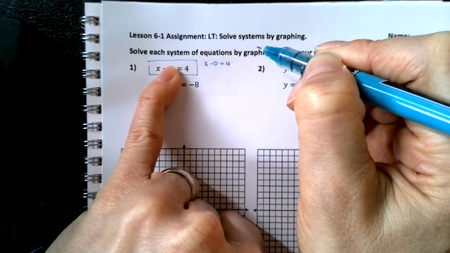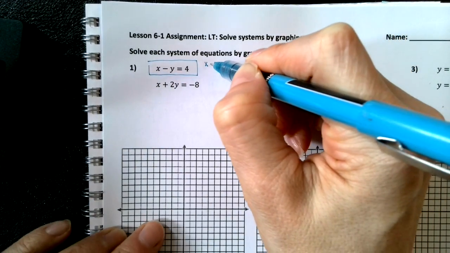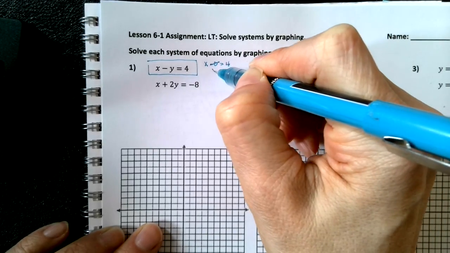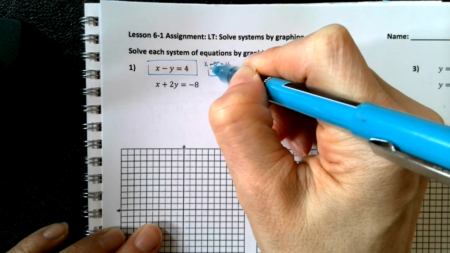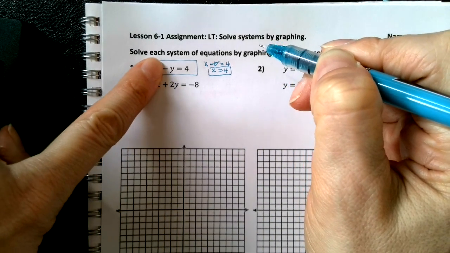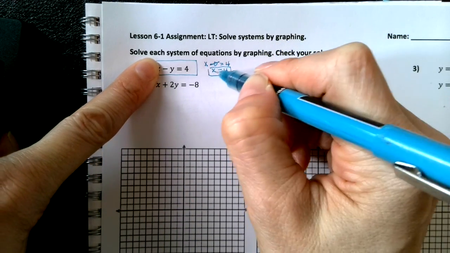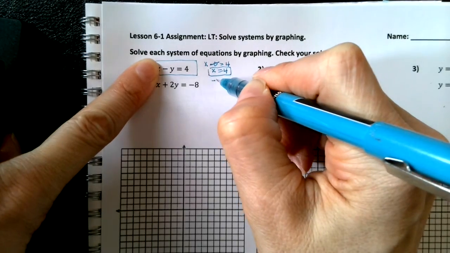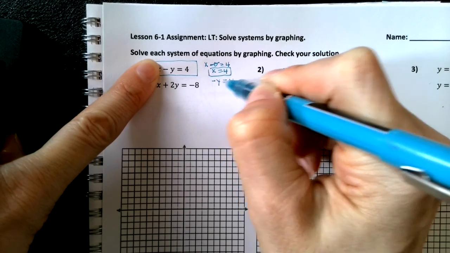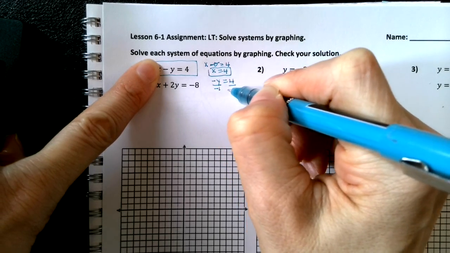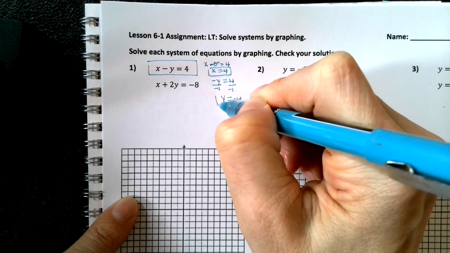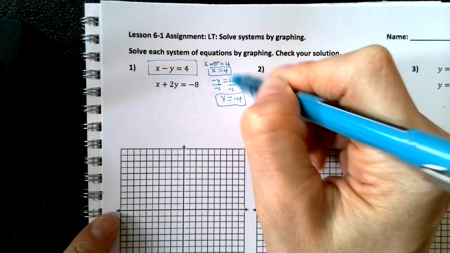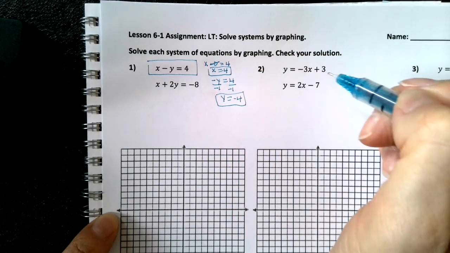You could also just cover up this, it's gone, and then you'd say x equals 4. That's what's called your x-intercept. You'd cover up x or put in 0 for x to find your y-intercept. You'd have negative y equals 4. You would divide by negative 1, and you would get that y is negative 4. These two right here are called your x and y intercepts, and they are for that first line.